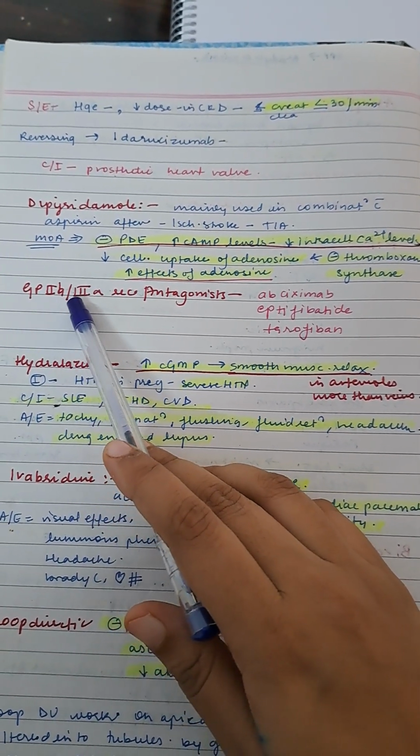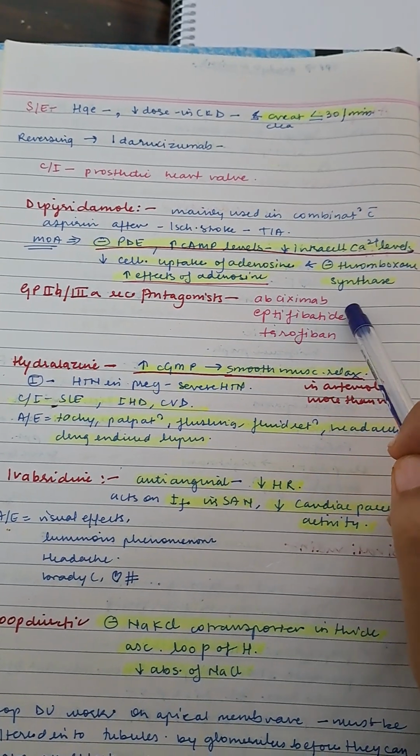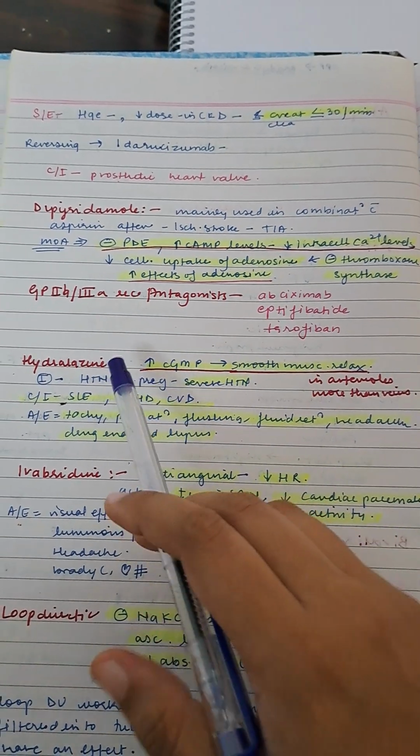GP2B3A, glycoprotein 2B3A receptor antagonists. These are abciximab, eptifibatide, tirofiban.